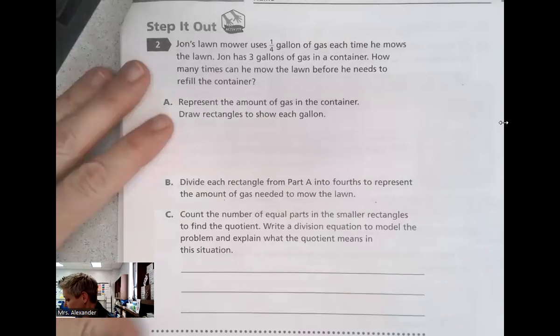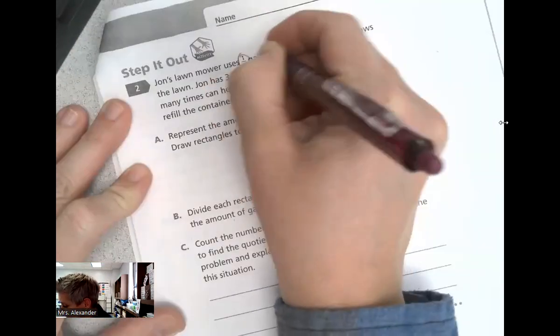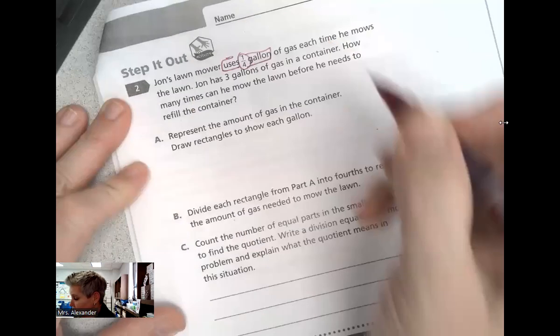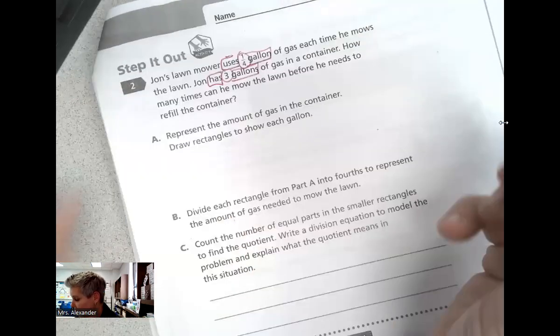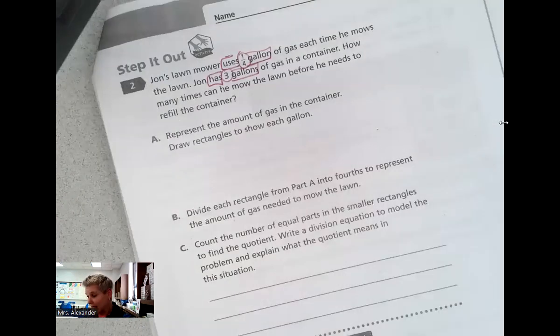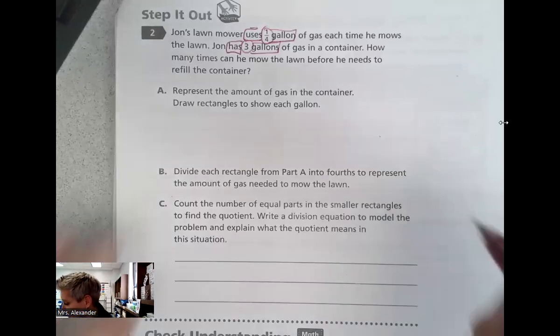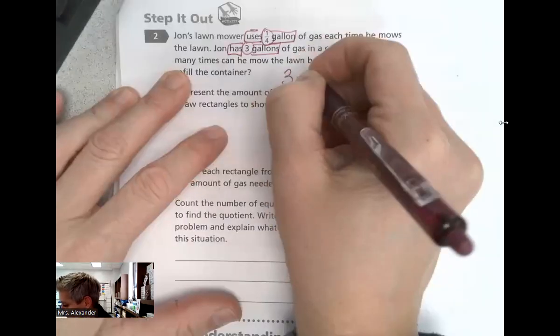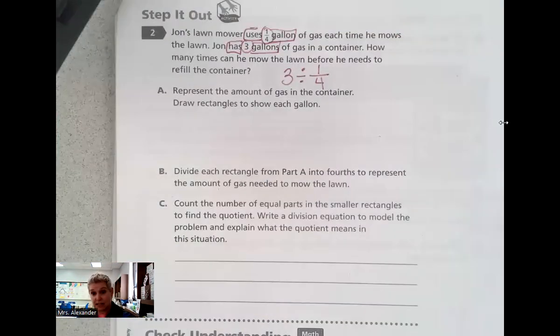So let's start off again. He uses 1/4 of a gallon. So that's important. He has 3 gallons in the container. So with that 3 gallons, we're going to be dividing the 3 gallons, right? So I'm going to put our expression right here. 3 gallons divided by 1/4 is going to tell us how many times he can mow the lawn.